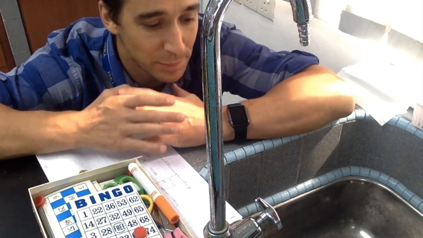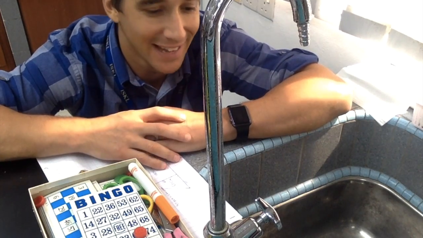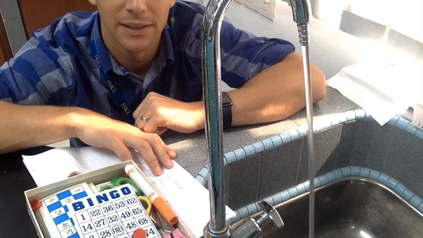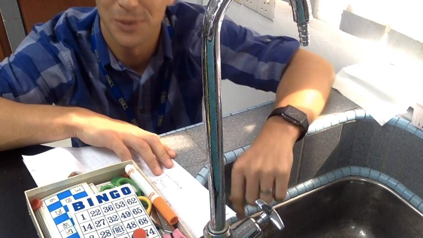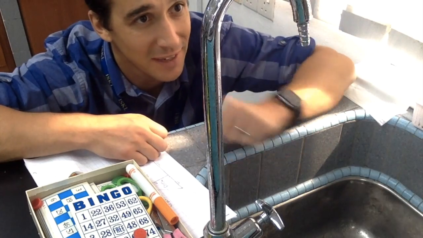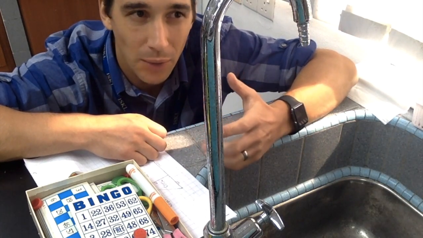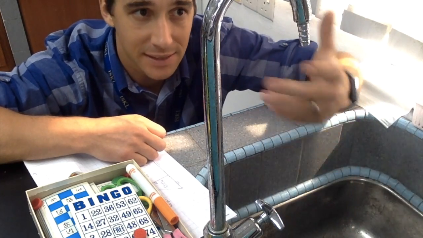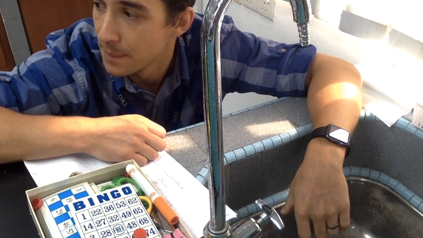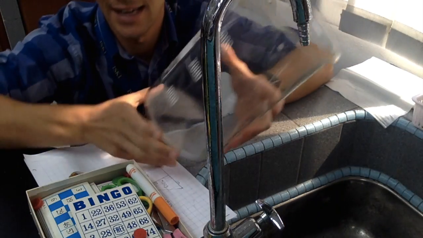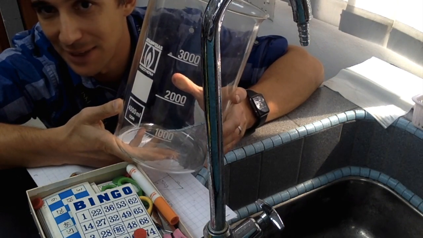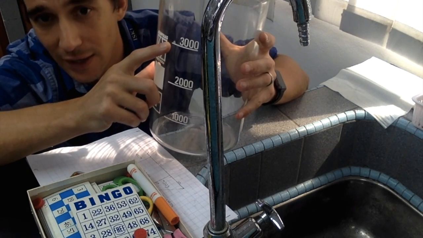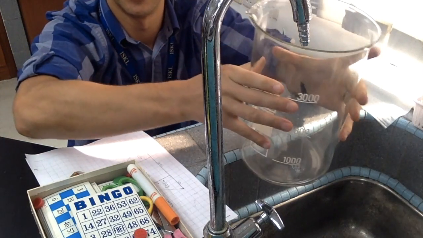All right, so my next big question is, how long is it going to take to get all the water I need out of the sink? I need to figure out a way to measure the speed of the water coming out of the sink, or at least know a rate of how much volume per minute this sink puts out. What I'm going to do here is take this giant beaker, fill it up to my 3,000 milliliter mark, and time that. So let's do it.